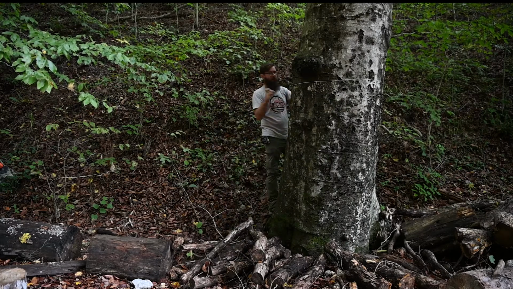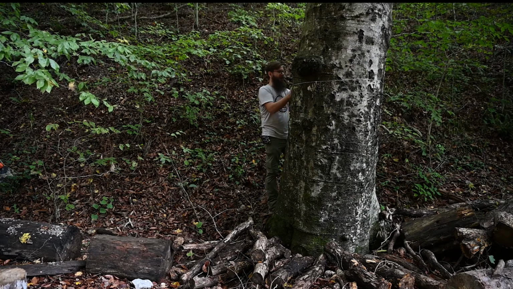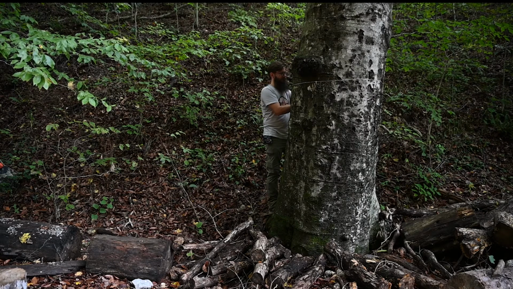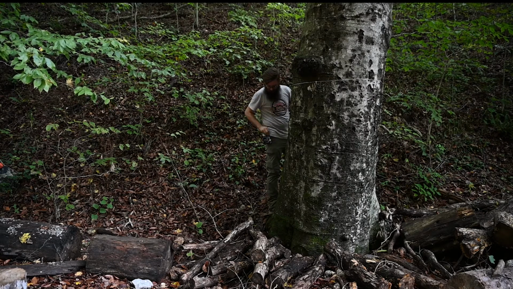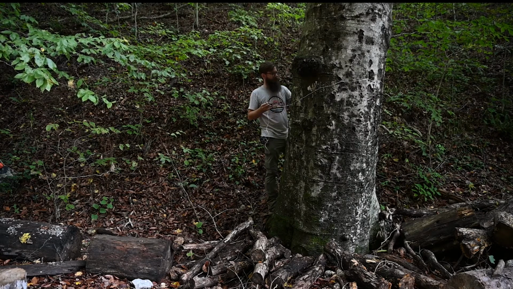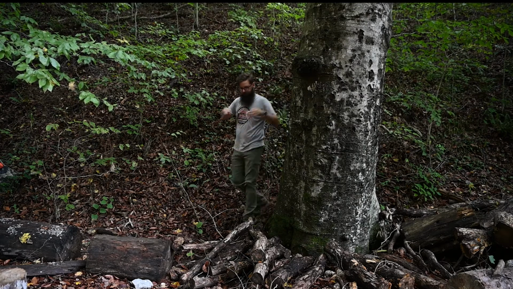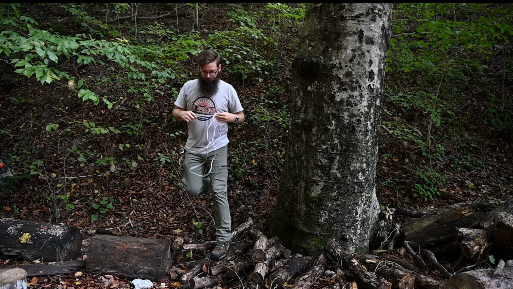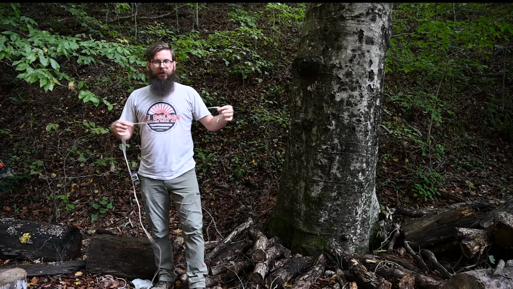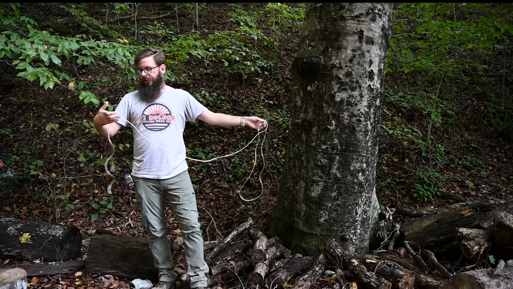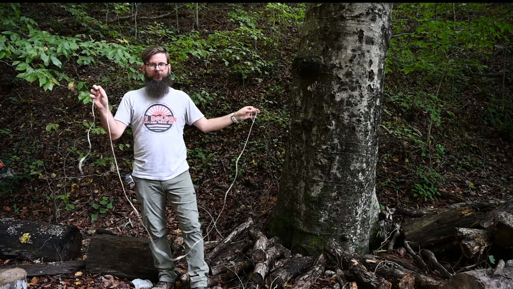Everything's snug, and I'm going to use my marker to make a mark where it meets the other end of the string at the thumbtack. Remove your thumbtack. Then I'm going to lay this on the ground against my ruler, and I'm going to figure out just how long this is. So one moment.